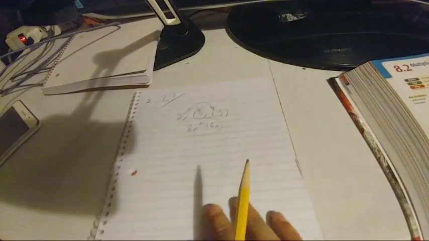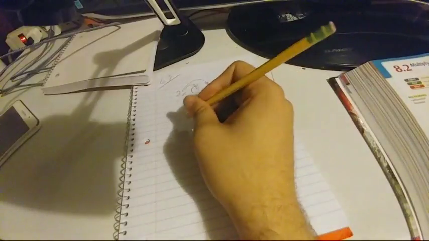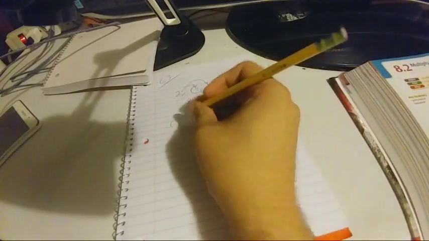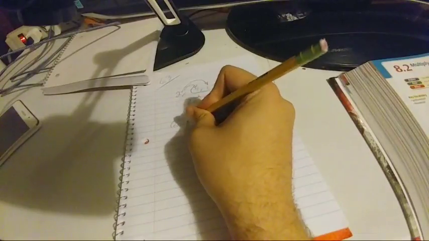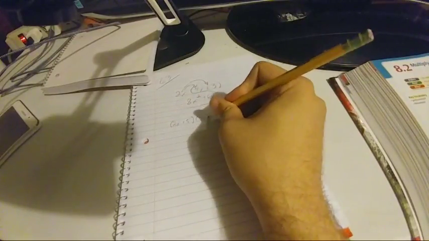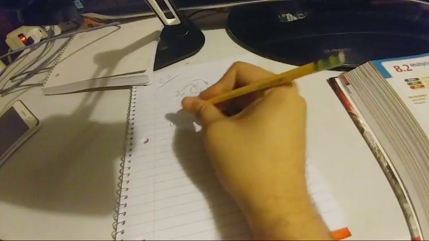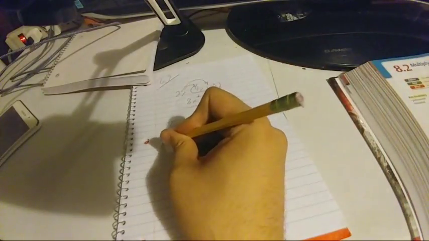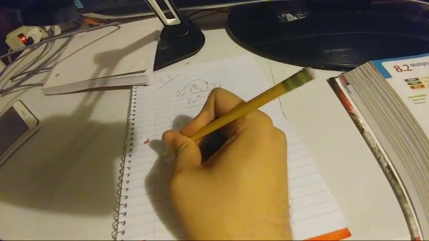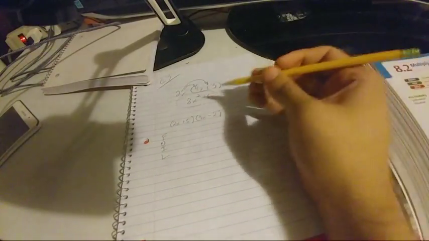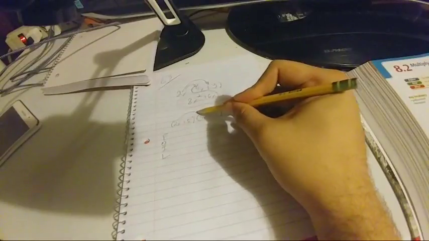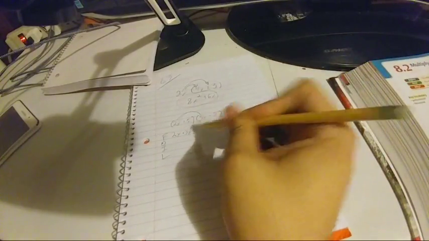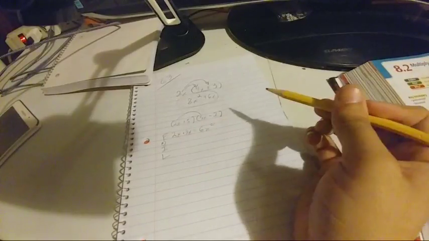You are done there. Another thing is the foiling kind of situation. So 2x plus 5 times 3x minus 2. So foiling, what it stands for is front, outer, inner, last. So let's do the front guys first. That is 2x and 3x. 2x times 3x equals 6x squared.